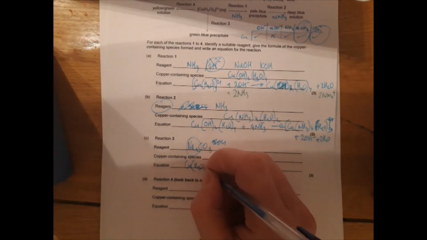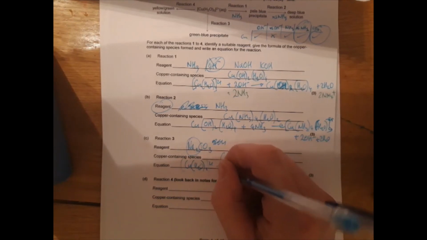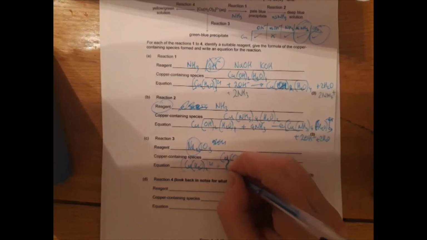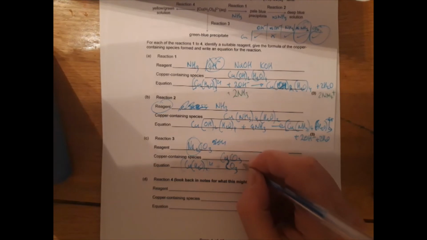So reaction 3 is from Cu(H2O)6 2+. You're going to add, this pen's dead. Doesn't look dead, does it? So let's add loads of ink, and a little lease of life.